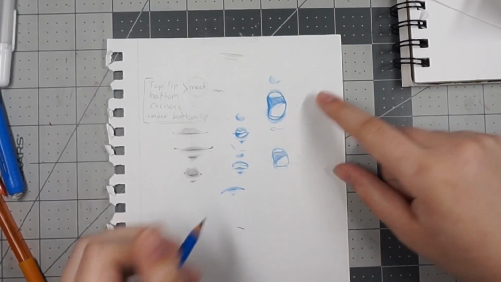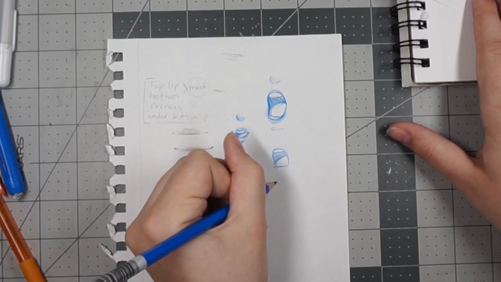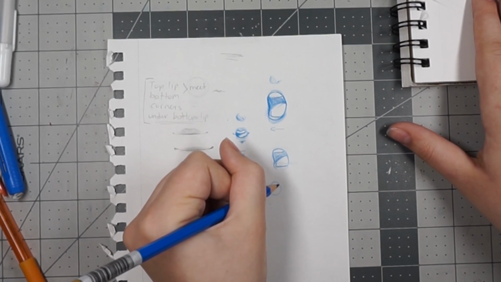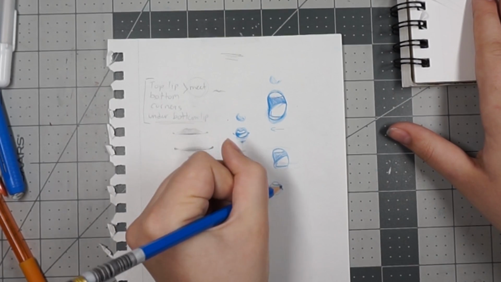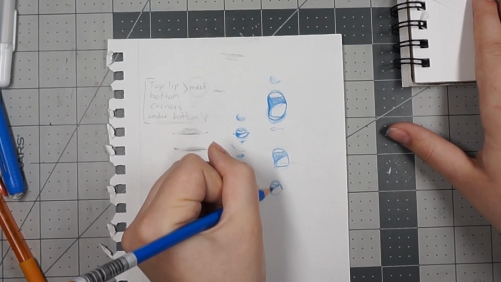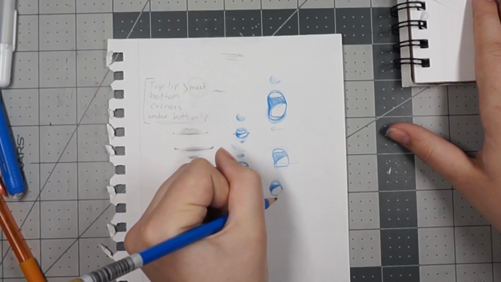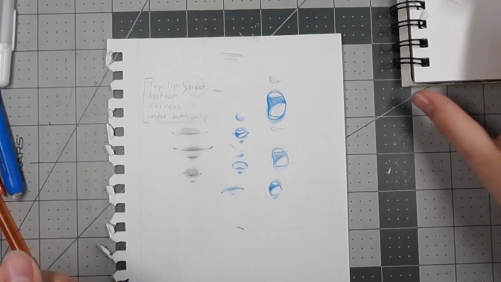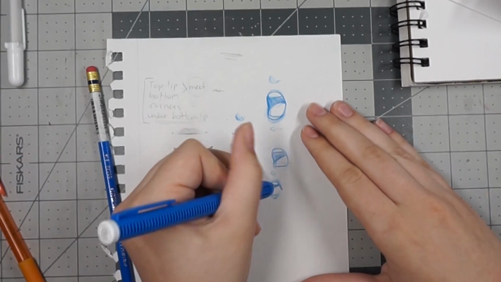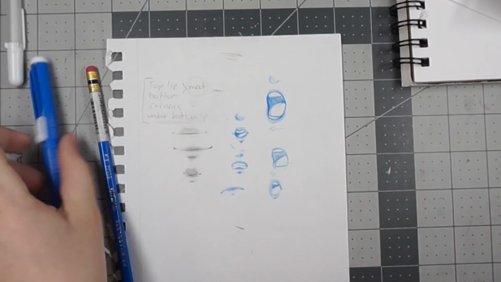You don't have to show the bottom teeth. You can have a half open mouth that's like this, just a little O, and the top teeth are here. You can even do a corner for this one. Shade in the top lip, make the tongue, and the bottom lip. You can just get creative with the shape of the lip. Okay, that one's not very good. Let's fix that a little bit.